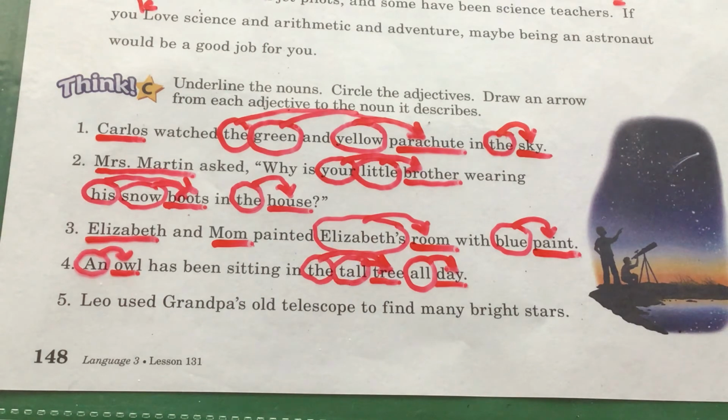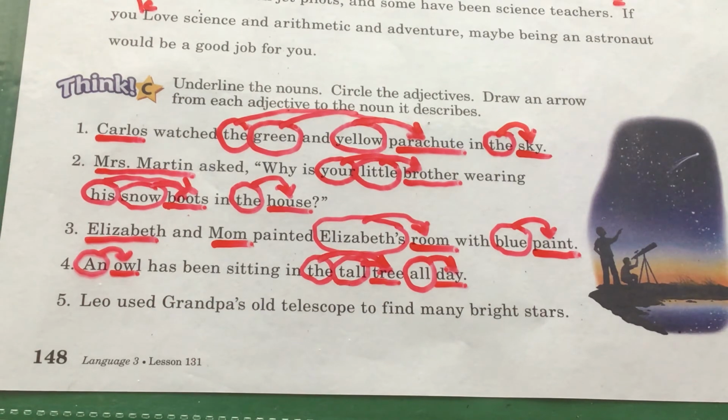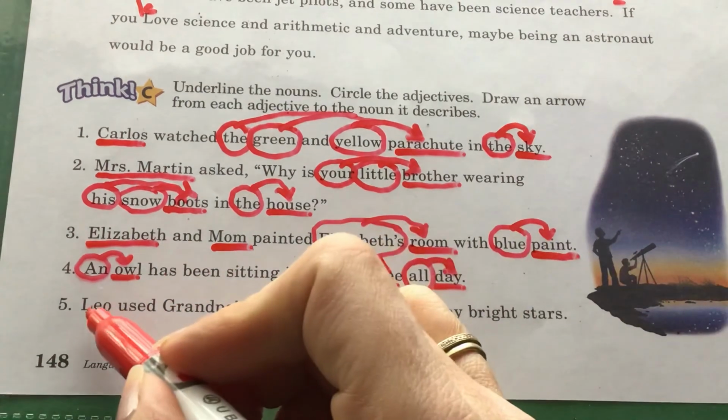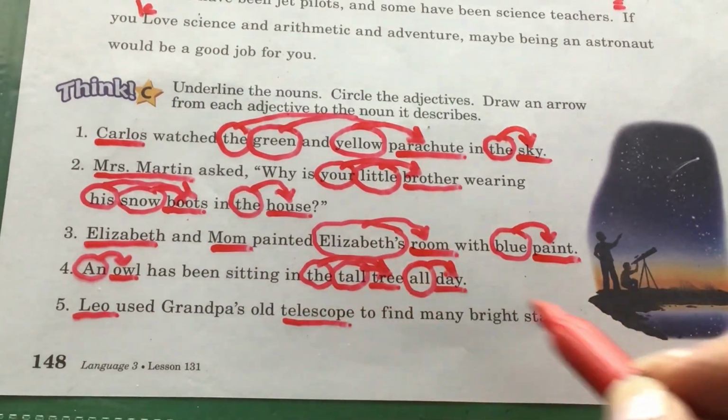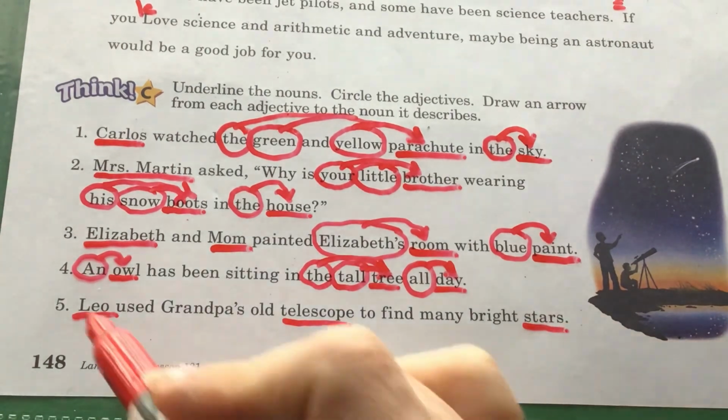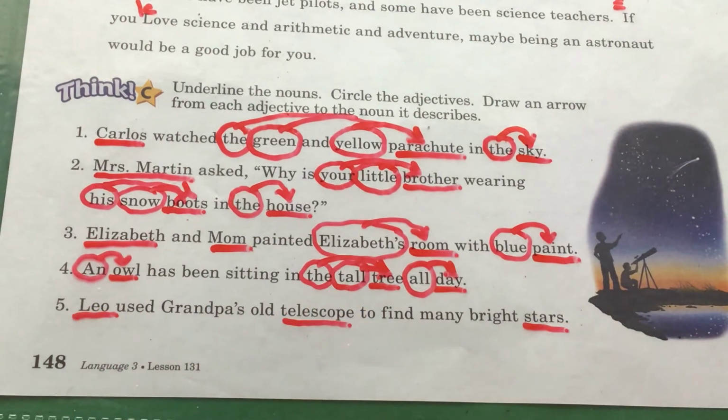We've got it. Leo used Grandpa's old telescope to find many bright stars. This sentence has 3 nouns. We have our subject, which is Leo. We have the noun telescope and the noun stars. Again, Leo's the first word of the sentence. There's no words describing Leo, so we just underline it, leave it alone.